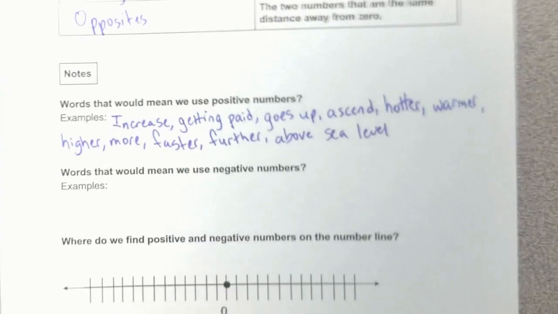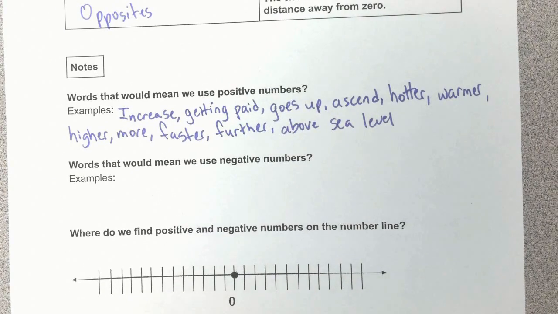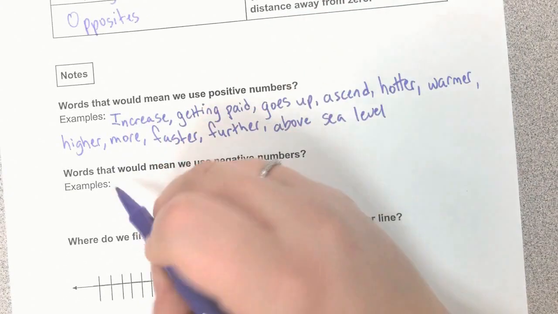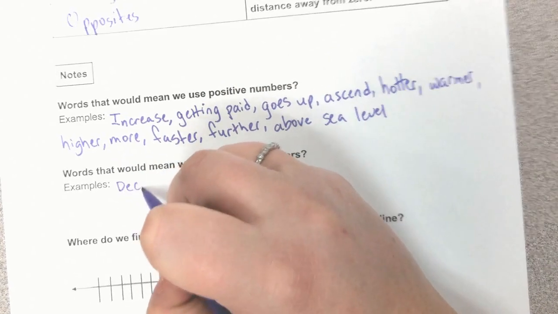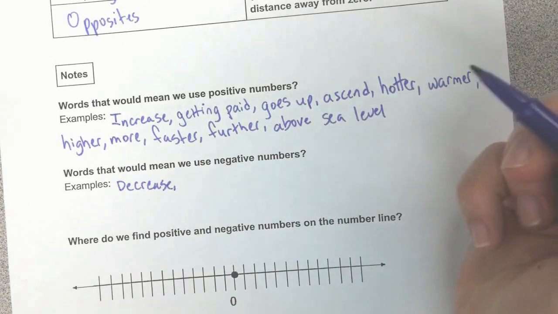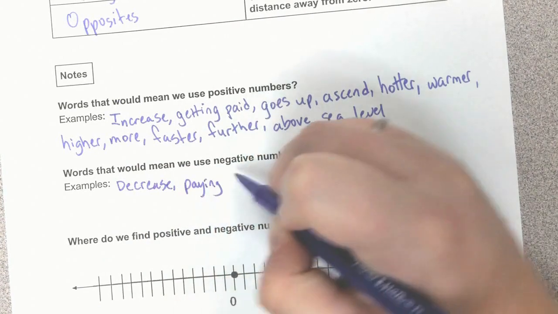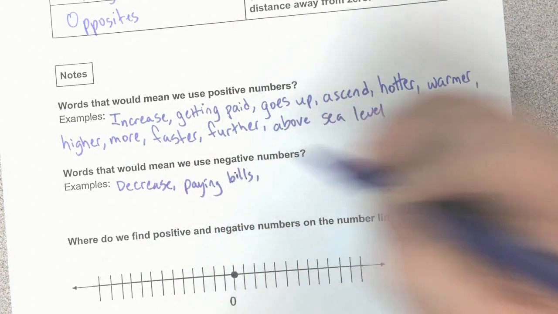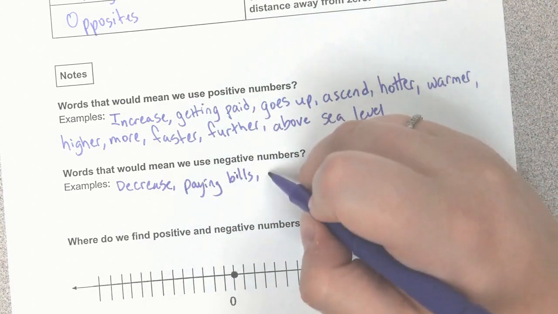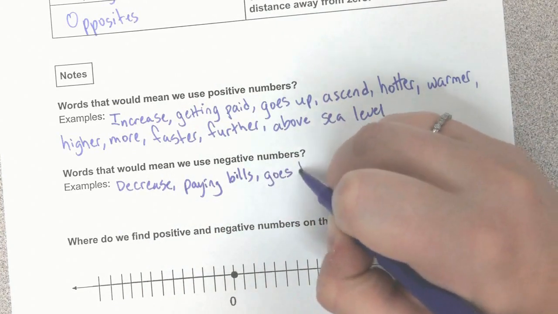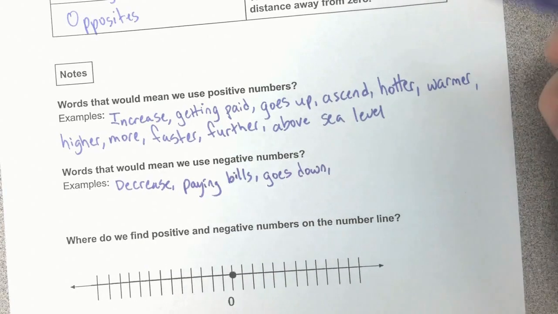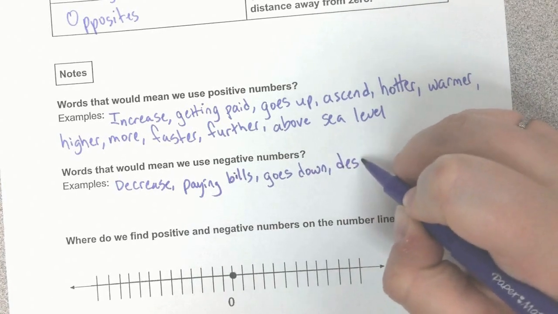So words that would mean the opposite, negative, those are just opposite words. So opposite of increase, decrease. Opposite of getting paid, I have to pay my bills. After I get paid, that's what I do. If I go up, I always have to go down, so goes down. The opposite of ascend, same thing. If I'm ascending, I have to descend.